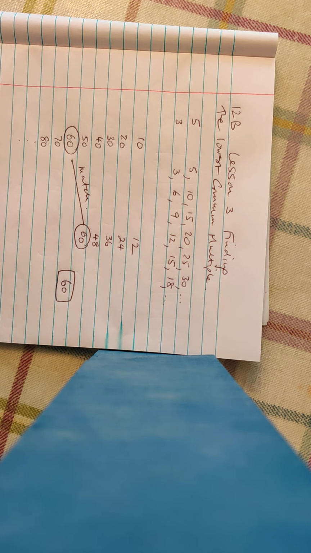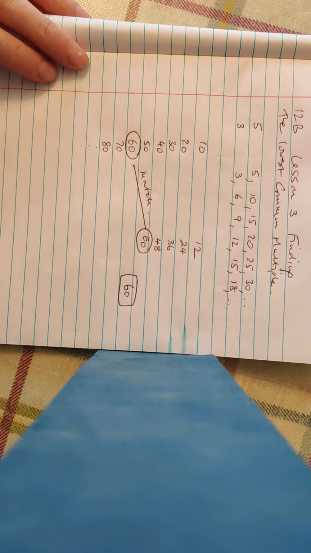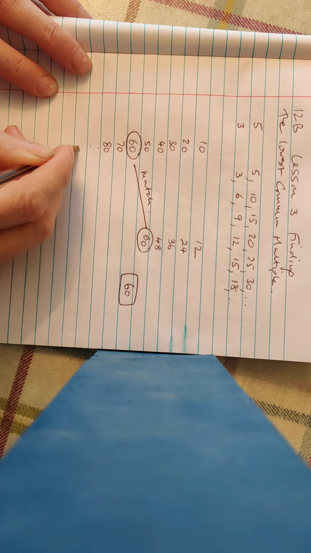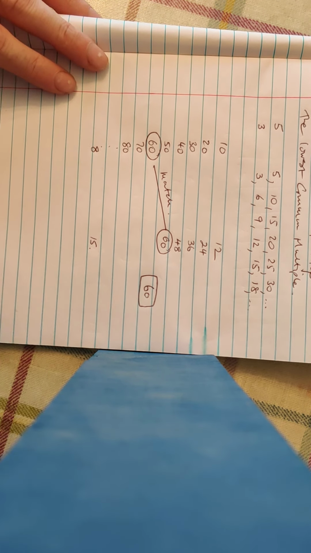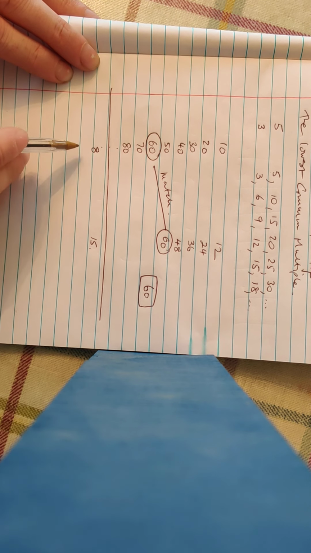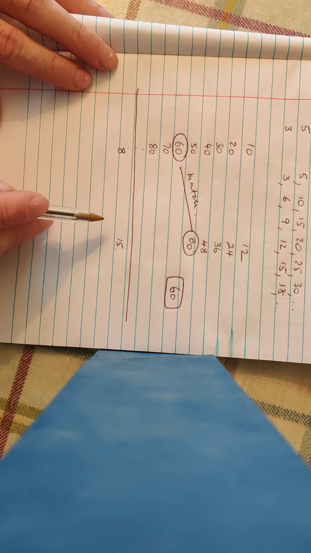Now let's look at another example, the lowest common multiple between 8 and 15. To start off, we list the multiples of 8 and the multiples of 15.